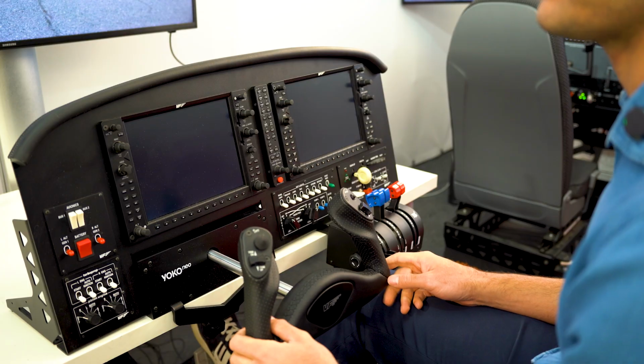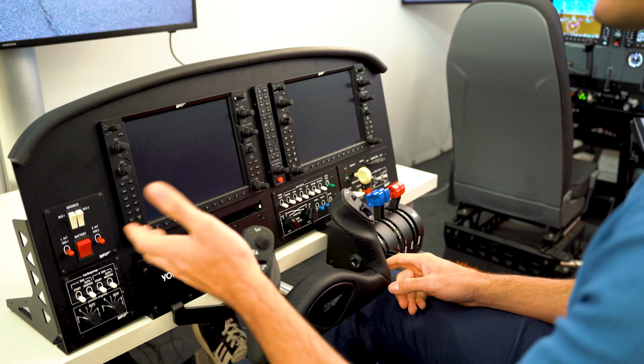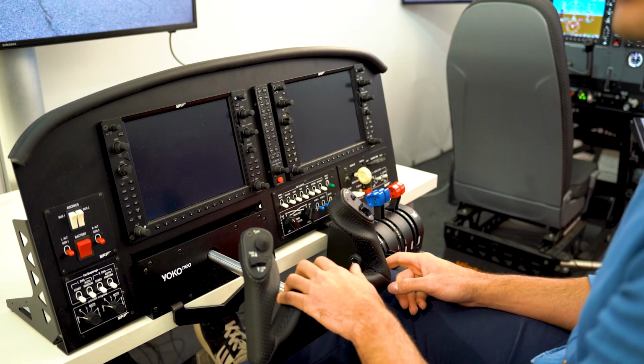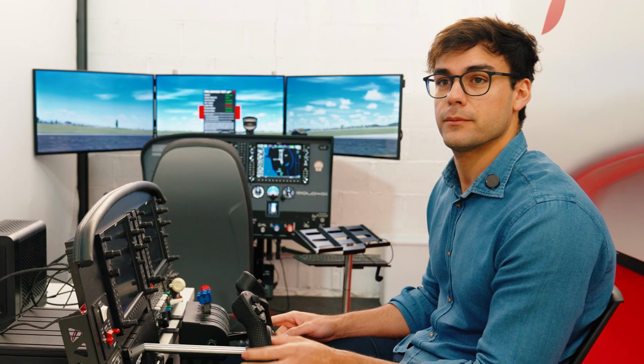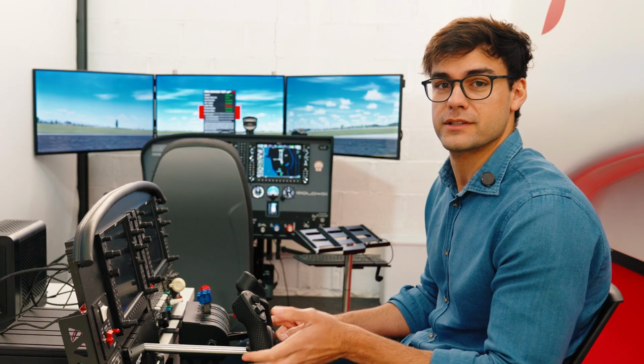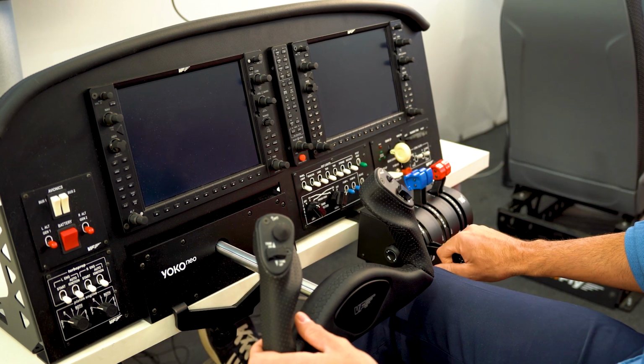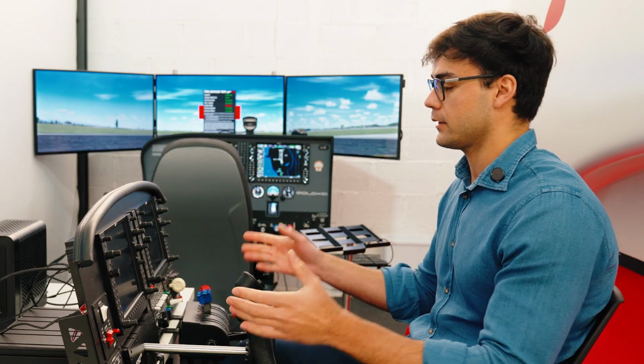As you can see, this panel is integrating our SWITCHO engine device, our G1000, currently our Yoko Neo, but it's also compatible with our standard Yoko Plus. It also has the SWITCHO lights, the SWITCHO trims, and we've set it up with the TQ6 Plus. So let's get right to it.